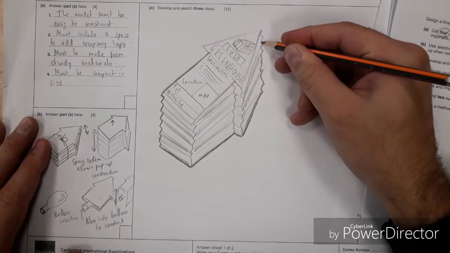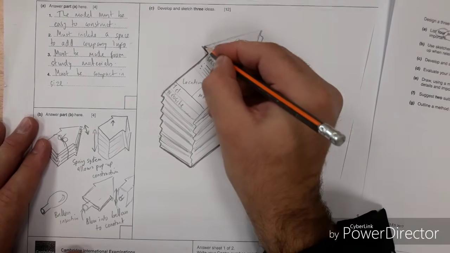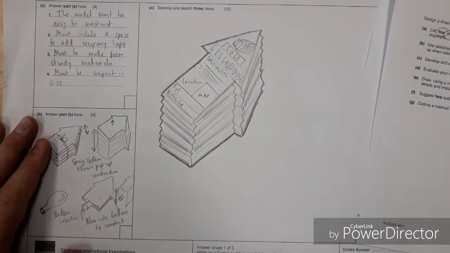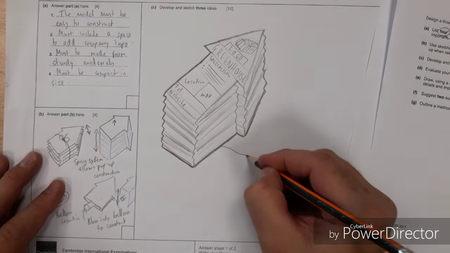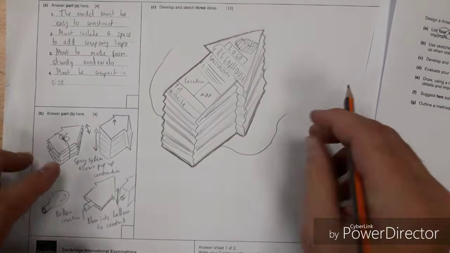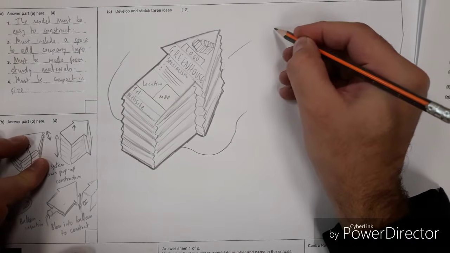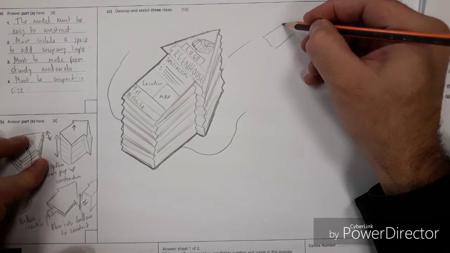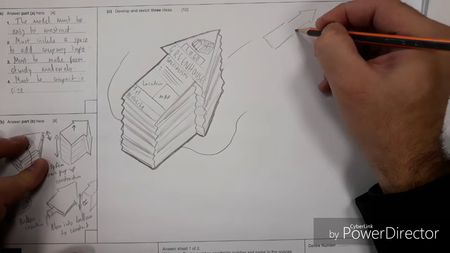Remember, this is sketching, okay? It's not really about accuracy. It's more about communicating your ideas and making sure we've got a good solution here, okay? So this obviously potentially pops up. What I'd like to draw here is actually a piece of string, okay, to show that's what ties it together when it goes in the envelope. And what I like to do is actually draw the envelope, if possible, over here so we can actually show how this fits into the envelope.